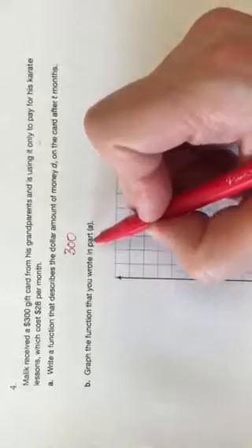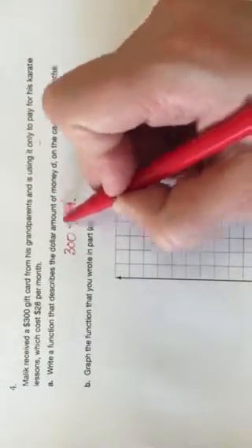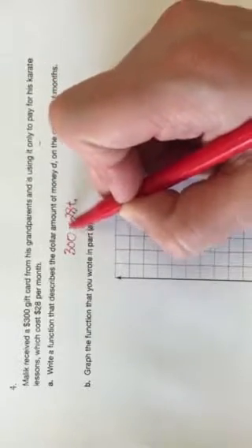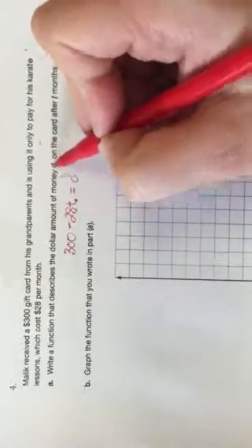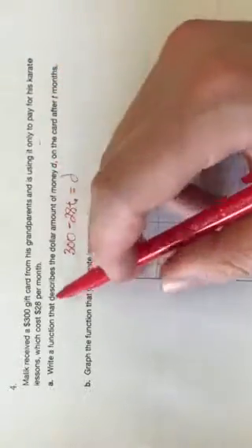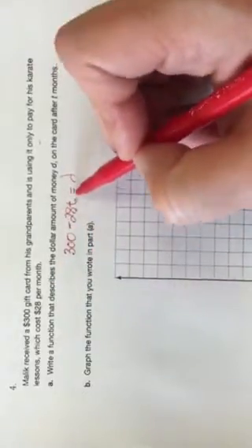Okay, so we know we're starting out with 300, so starting value 300, right? And it's going to go down by $28 every month. And here we're using T for the months, right? So we say 28 times the number of months is how much it's going to go down. And that's going to be equal to D, our money. So that's the function, the input and the output.